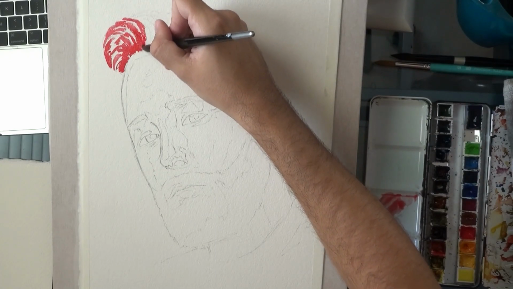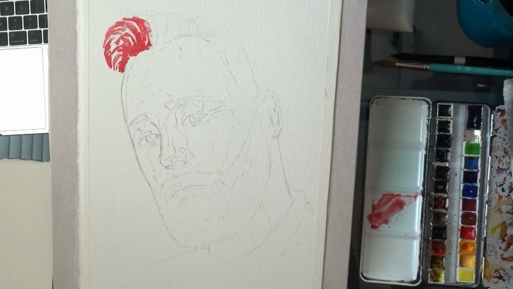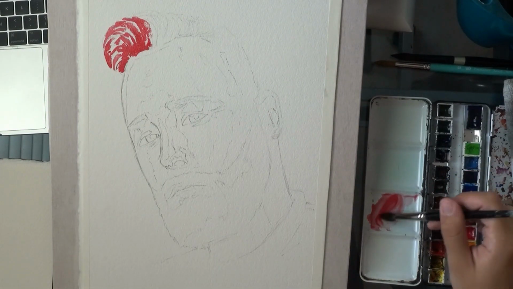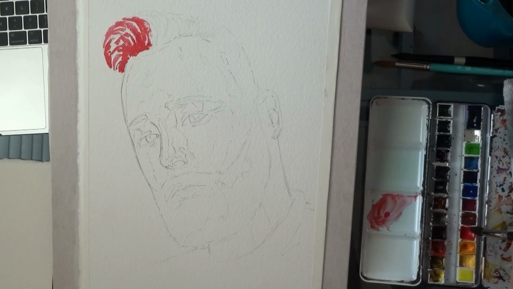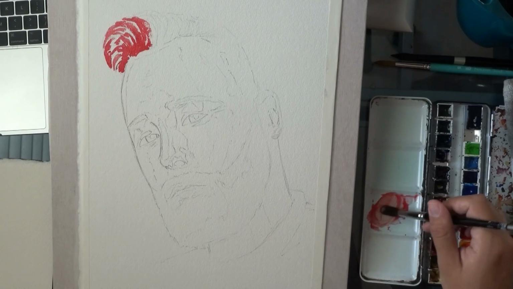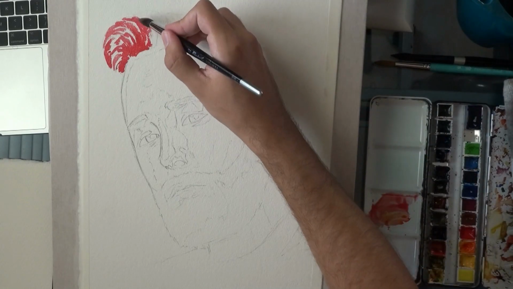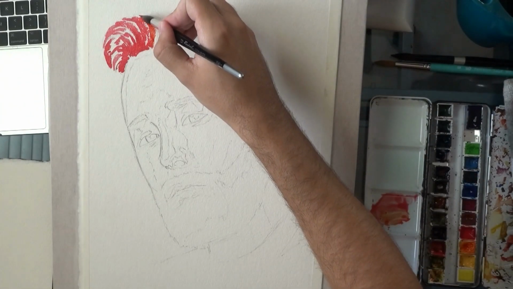So now I'm starting with the hair, and maybe you caught a glimpse of it in the original reference photo. His hair is red. Now, the colors I'm using for this portrait are not meant to be realistic. I'm not going for realism here. All I'm trying to do is give an interesting expression. So I'm using whatever color that comes to mind.